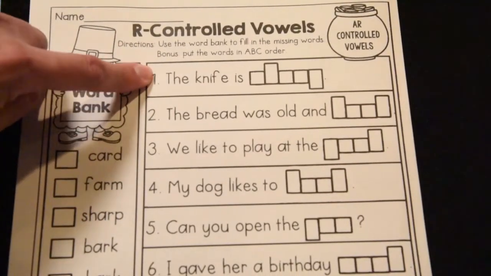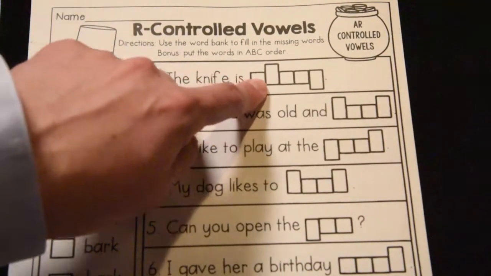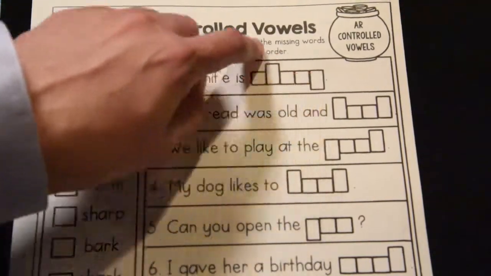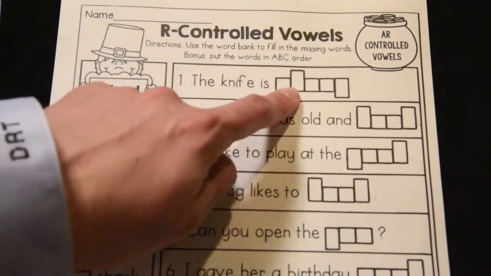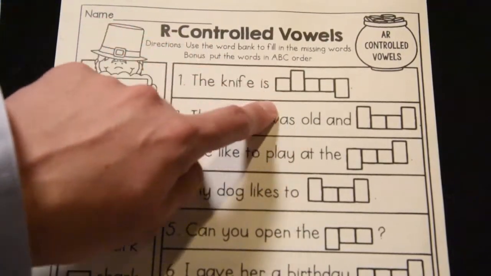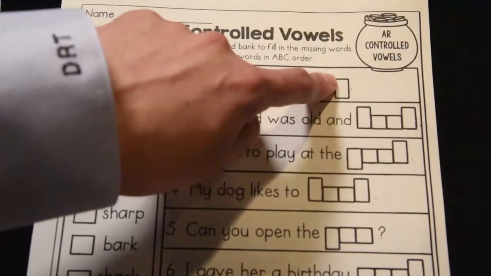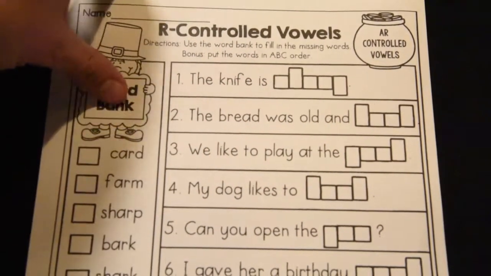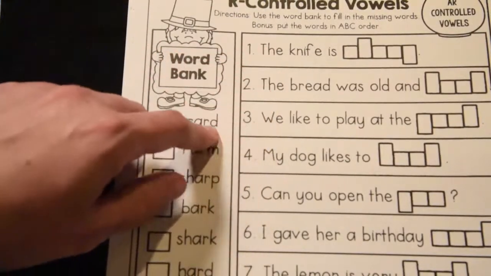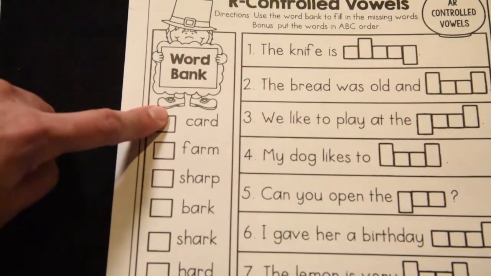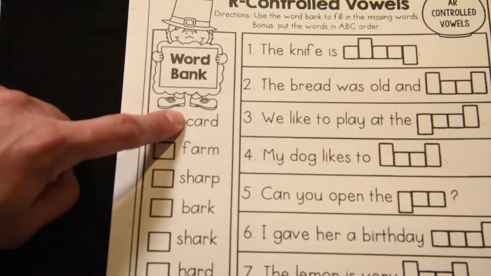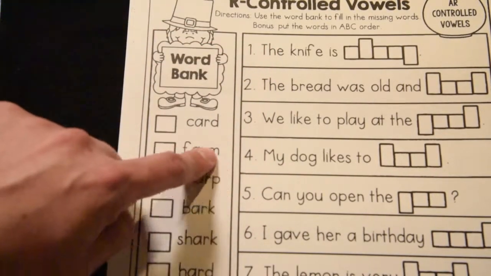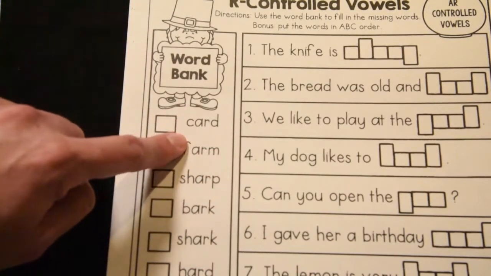Let's start with the sentence. The knife is, okay, and it tells us how many letters. 1, 2, 3, 4, 5. 5 letters. We're going to have a tall letter, maybe like an H. We're also going to have a letter that goes down, maybe like a P or a G. Let's think about it. The knife, what is a knife? Is the knife card? No. Is the knife farm? No, and neither of those are enough letters.